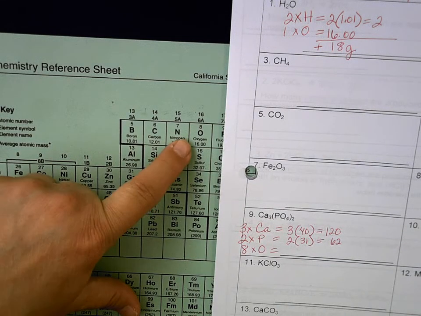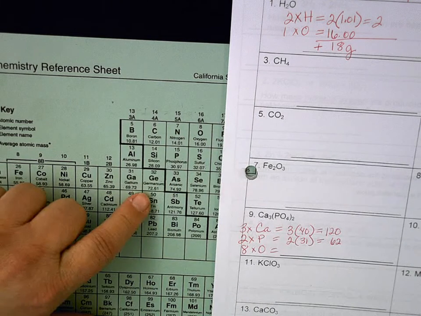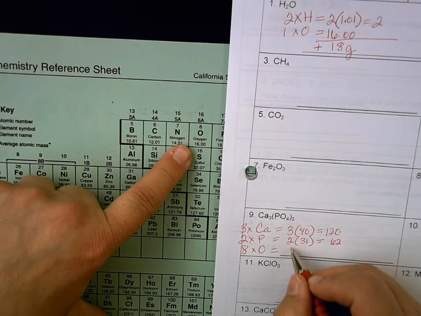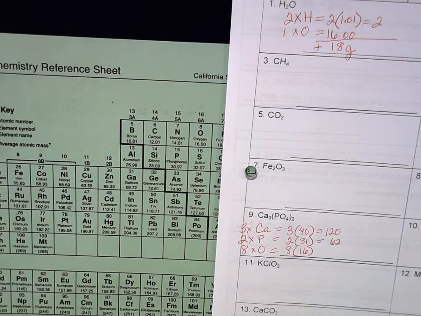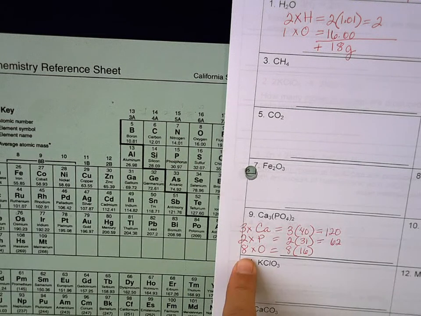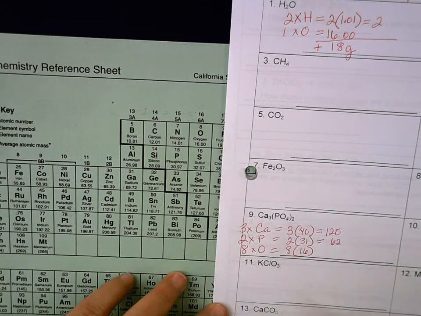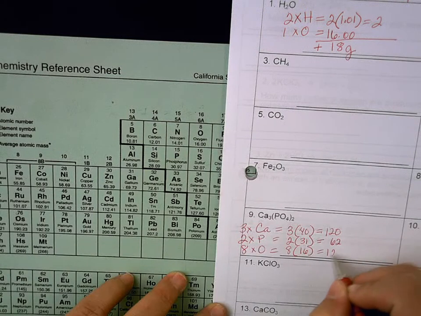And then I go up to oxygen. Oxygen has a mass of 16, and there's 8 of them. I remember easily that 16 times 2 is 32, so doubled is 32. 64 then would be 4 of them. Doubling the 64 would give me the mass of 8 of them. So this is going to come out to 128.